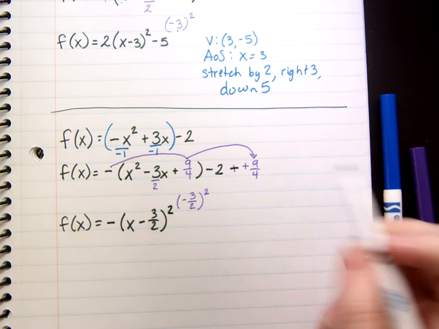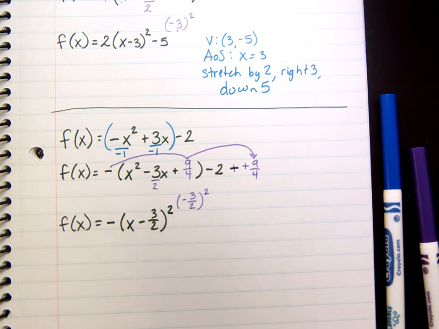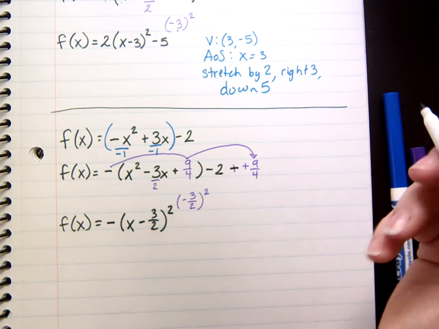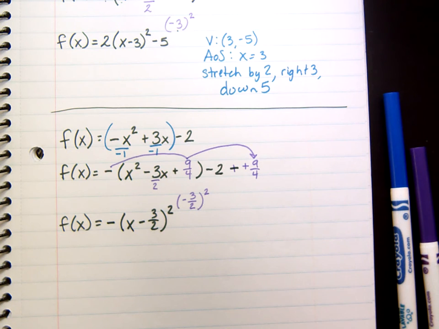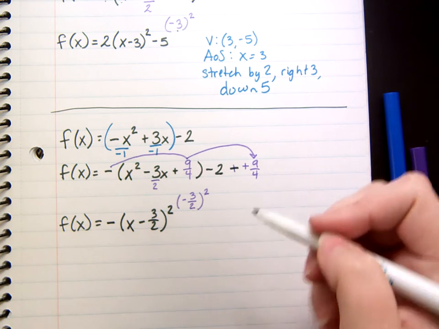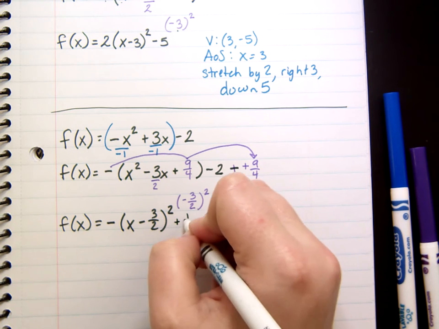And then over here I have negative 2 plus 9/4. Well, without a calculator you can still do this. We have negative 2, that's negative 8/4. Negative 8/4 plus 9/4 is 1/4.